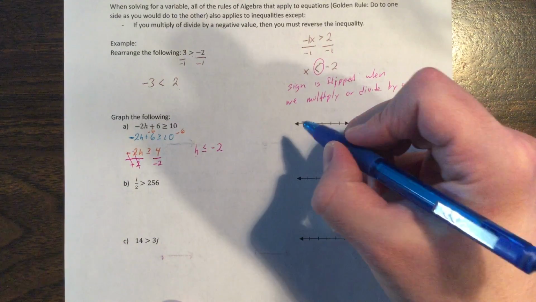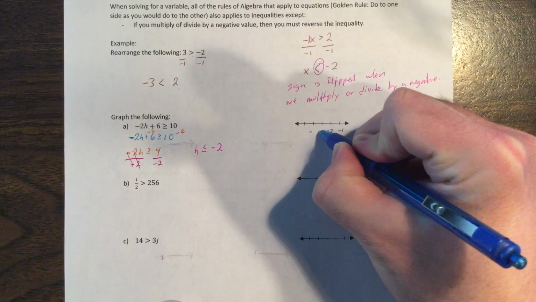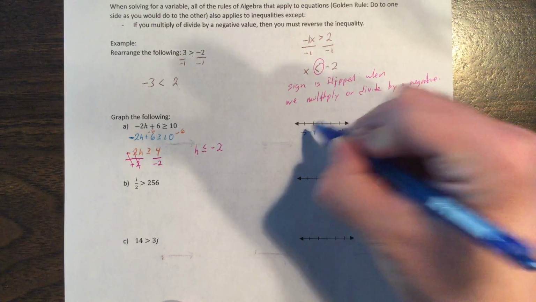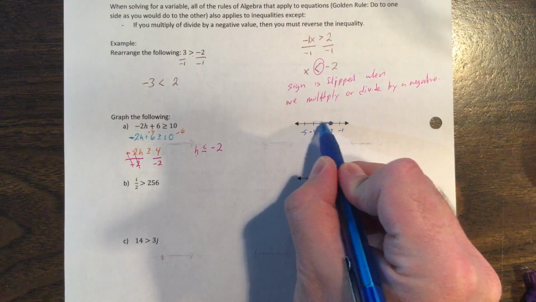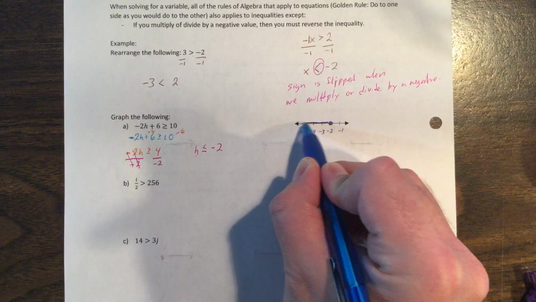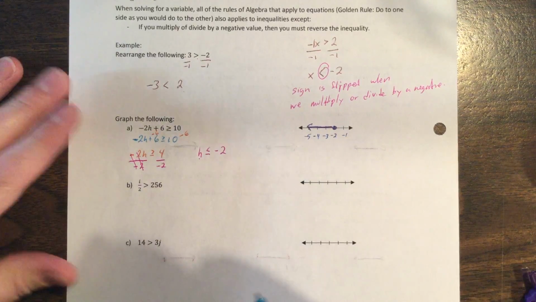And when we graph that out, negative 2 is going to be right here. Negative 1, negative 3, negative 4, and negative 5. Negative 2 we make into a solid dot. And then we put an arrow which goes to the left side as it is less than.